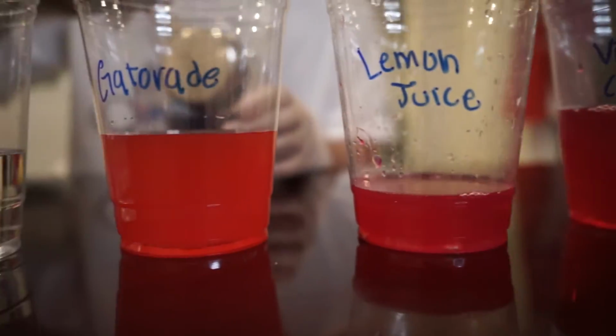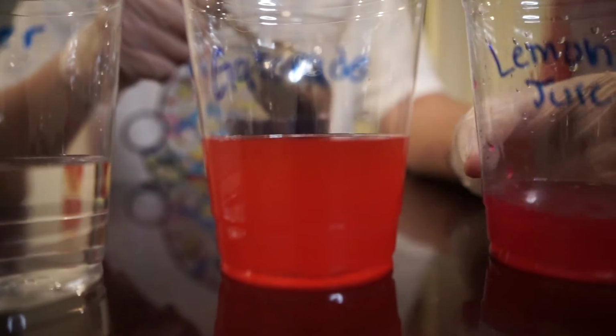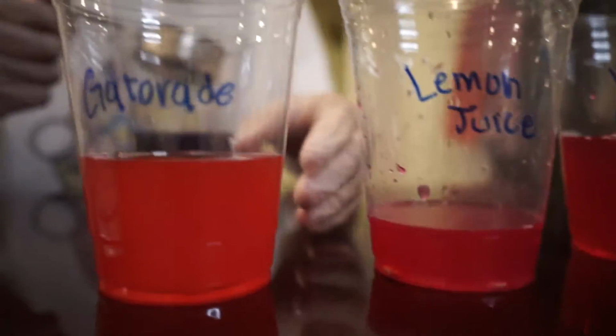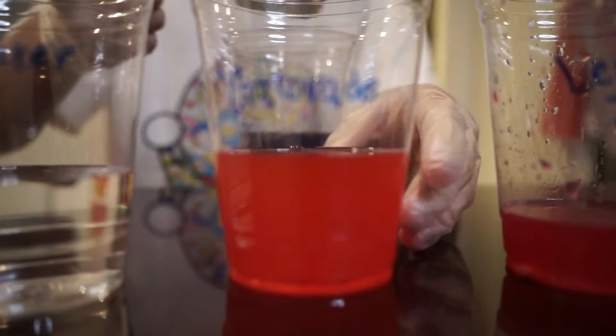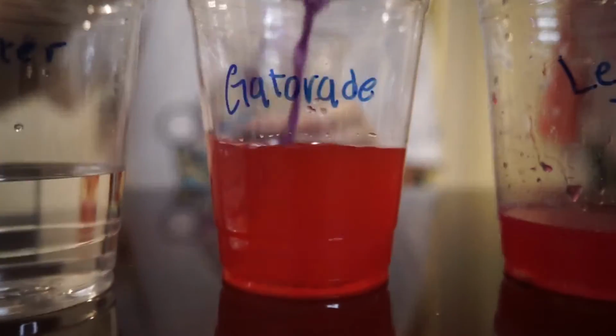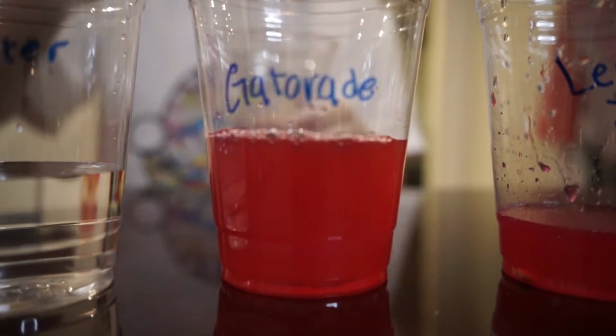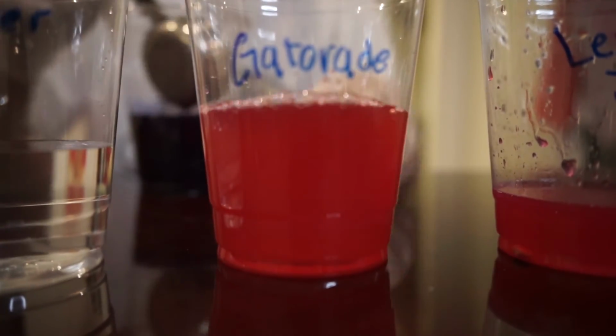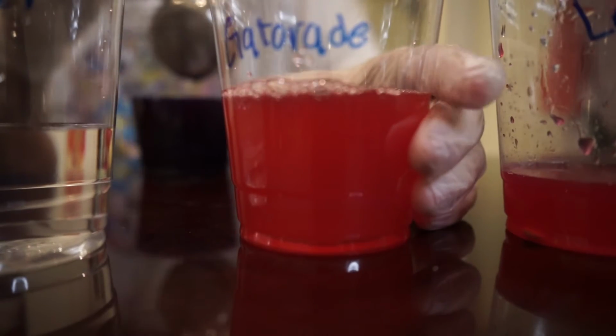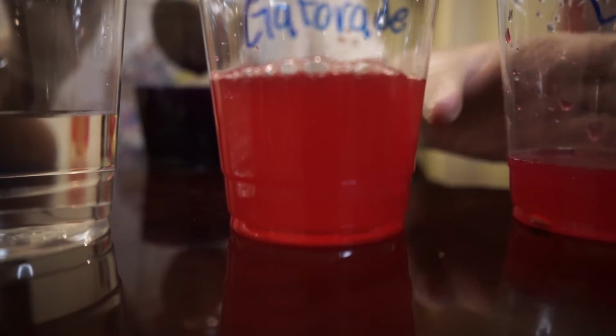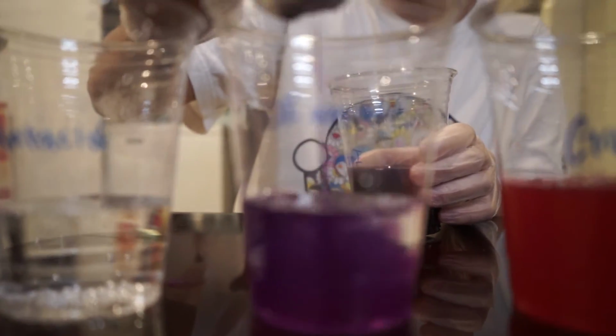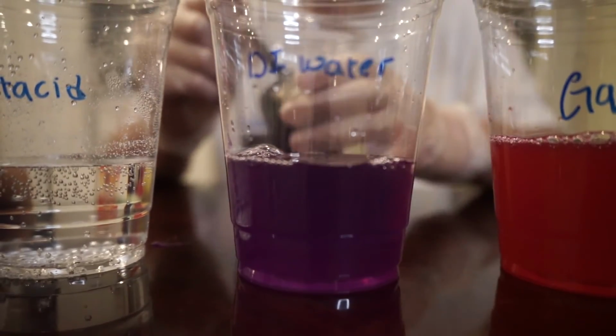Next, we have our Gatorade. So this red means that this is acidic as well. The Gatorade didn't really change color. It was red and it still appears red, so it should be acidic. Next, we have DI water. DI water with the pH indicator is purple. So, as stated, since it is neutral, it appears purple.